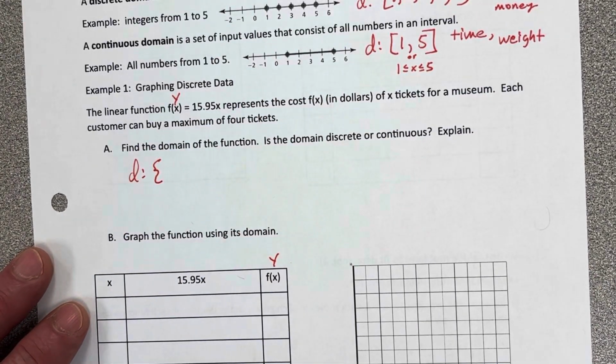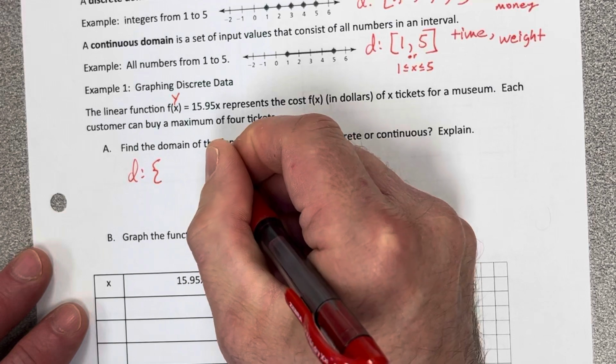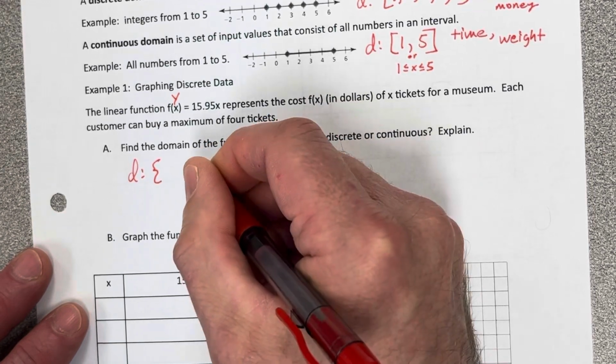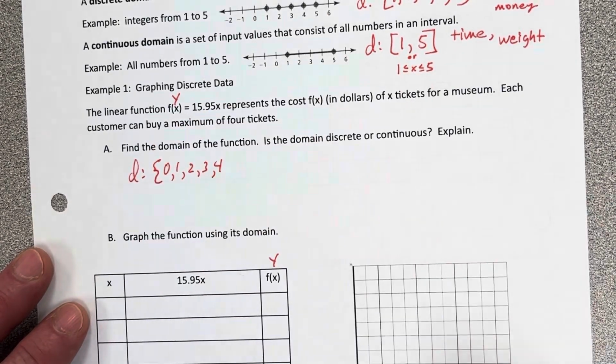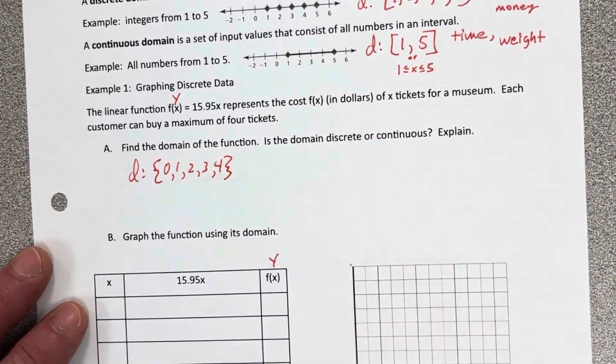And it says you can buy a maximum of 4 tickets. So you could buy 4 tickets, but you could buy less. You could buy 3, 2, 1. Heck, you may say, I don't want to go to a museum. So you're going to buy 0 tickets.